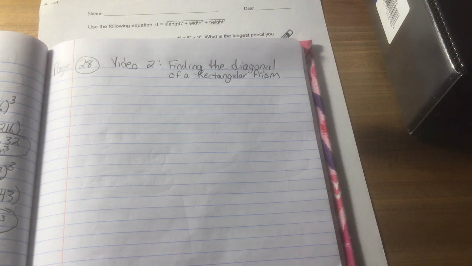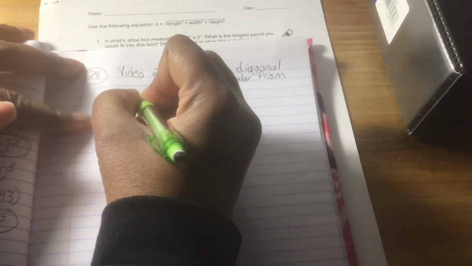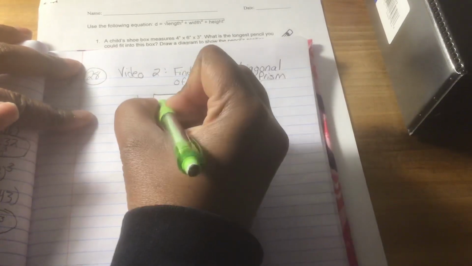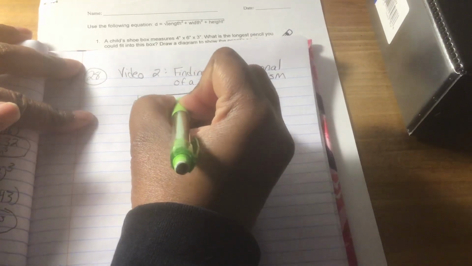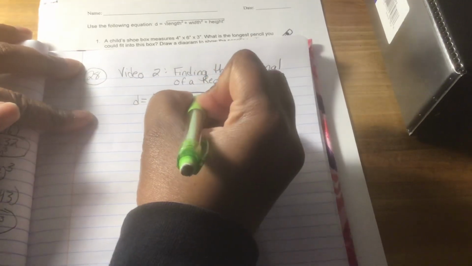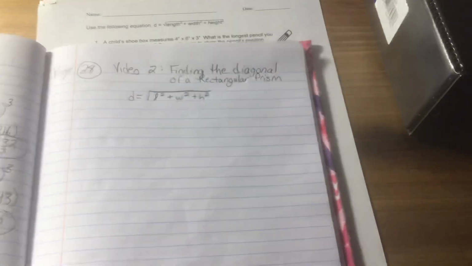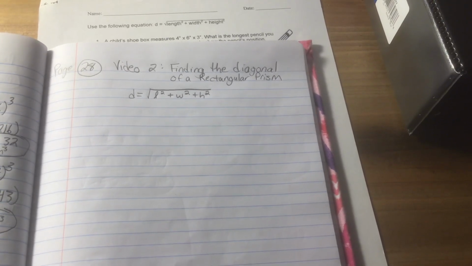So the formula that we're going to use for finding the diagonal of a rectangular prism is D, which represents diagonal, is equal to the square root of the length of the box squared plus the width of the box squared plus the height of the box squared. So that's the formula that you use to find the diagonal within a rectangular prism.